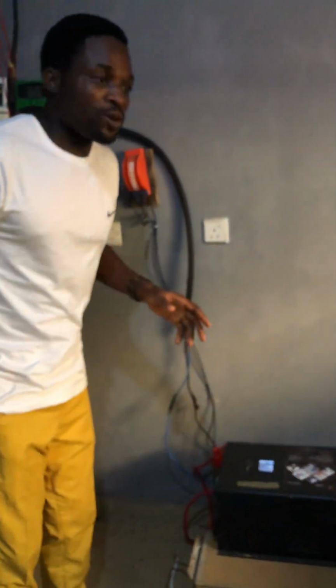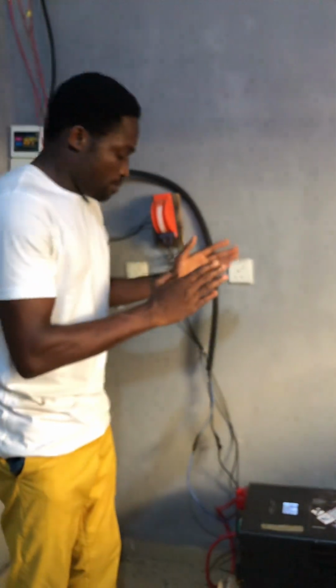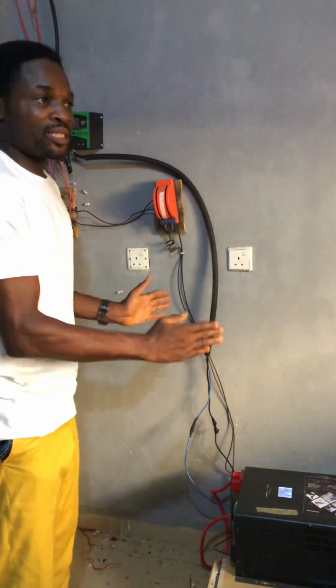The inverter system is 24 volts and the battery is 24 volts, and also your solar panel, the voltage must be coherent. The wattage can increase but the voltage must be coherent.